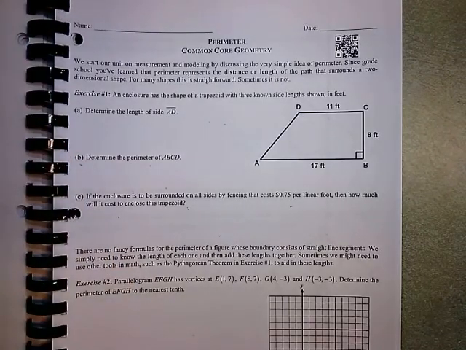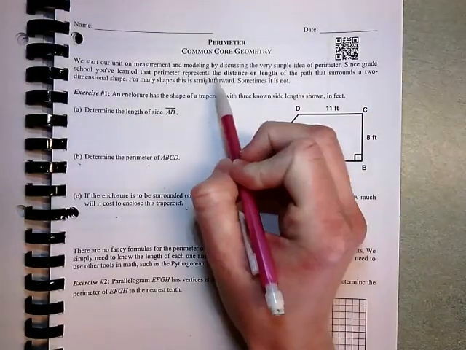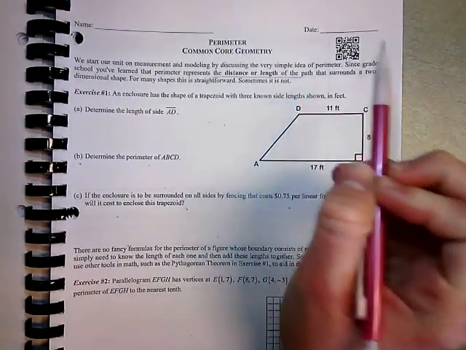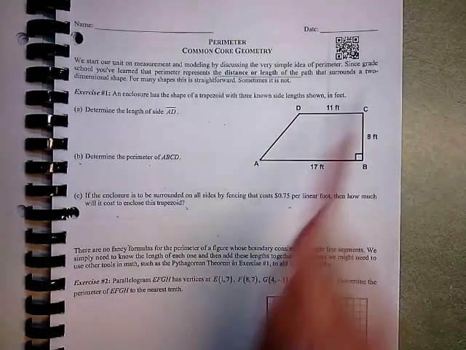Okay, so in this lesson, we're going to start talking about our volume measurement unit. So this first lesson, we're going to talk about perimeter. So perimeter is the distance or length around a shape that surrounds a two-dimensional shape.